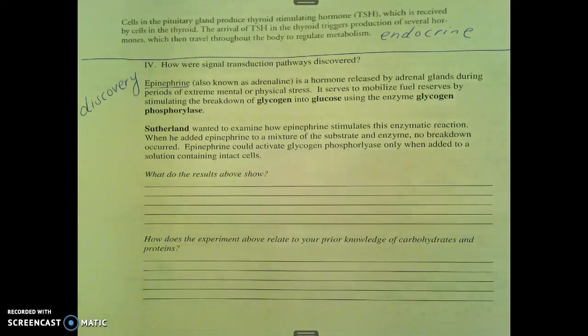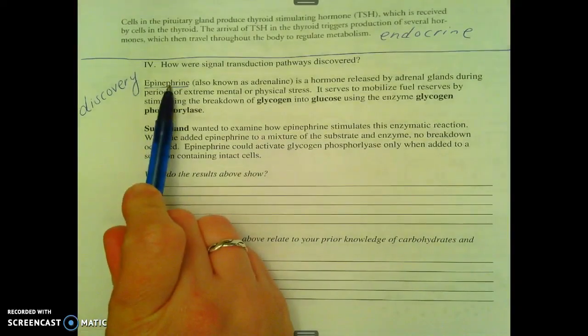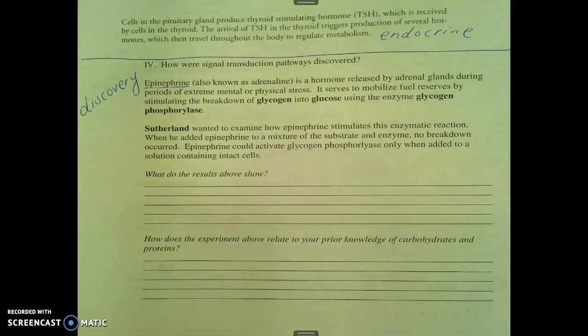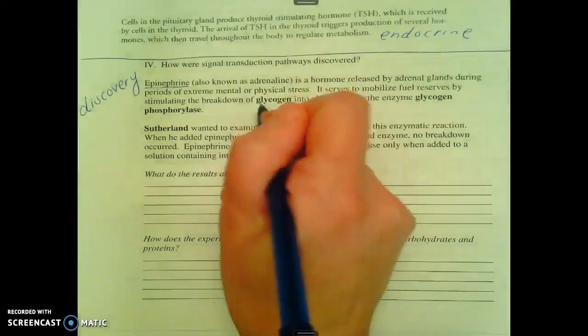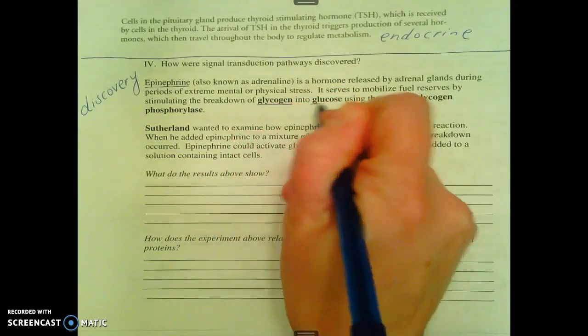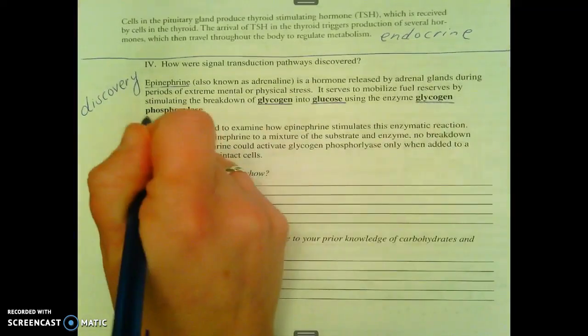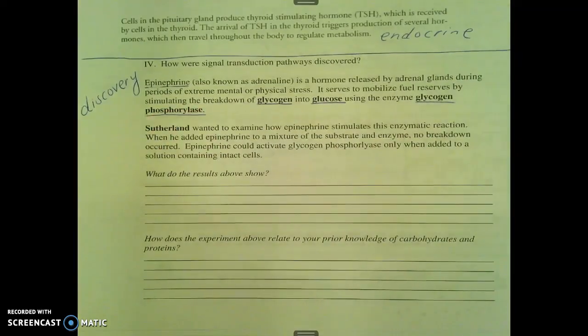The main idea of this passage is that epinephrine is a hormone, and during times of extreme mental or physical stress, it's released, which is going to stimulate the breakdown of glycogen into glucose. And the enzyme that helps facilitate this is known as glycogen phosphorylase.